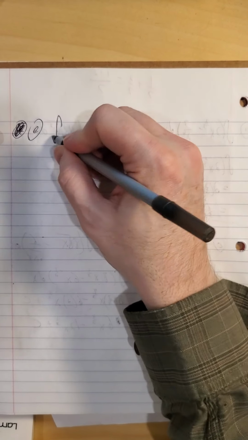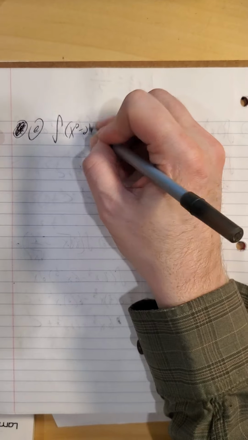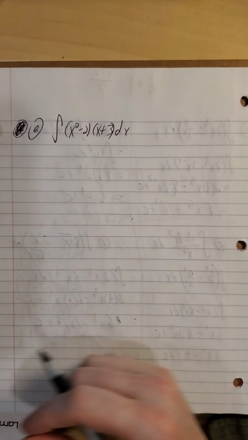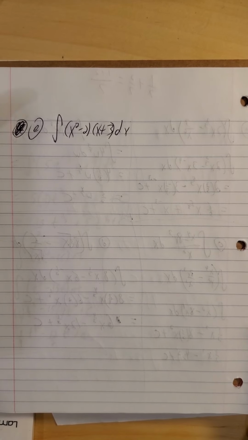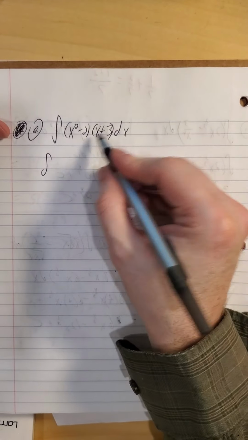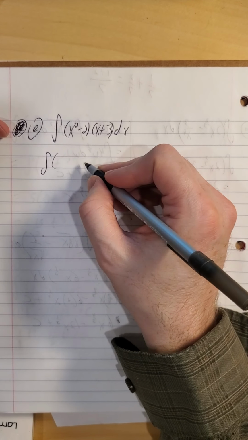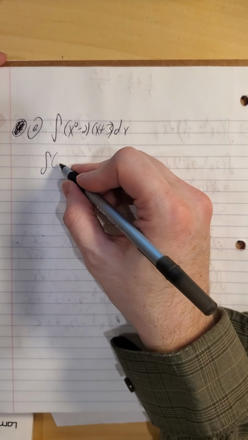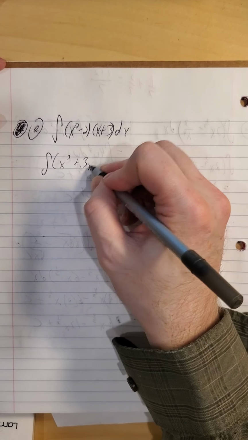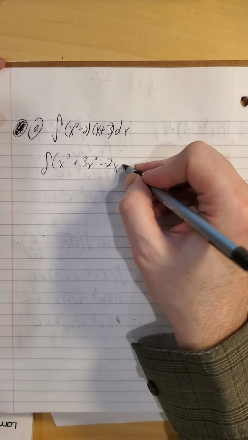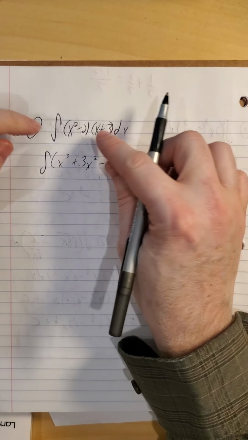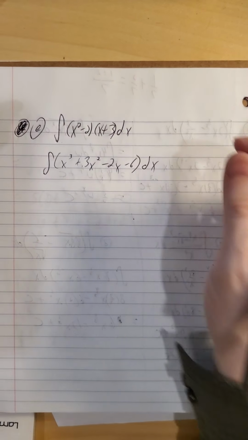So part E, we had integral of (x squared minus 2) times (x plus 3), quantity times dx. So go ahead and pause that, see what you can do with that. Welcome back. So here we'll just FOIL it out and turn it into a sum and difference problem. So we have integral of x cubed plus 3x squared minus 2x minus 6, close it up, times dx. So just FOILing it out: first, outside, inside, last.